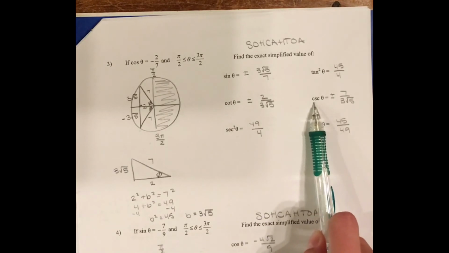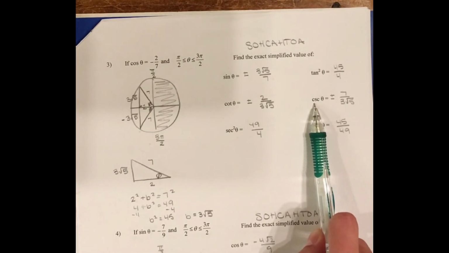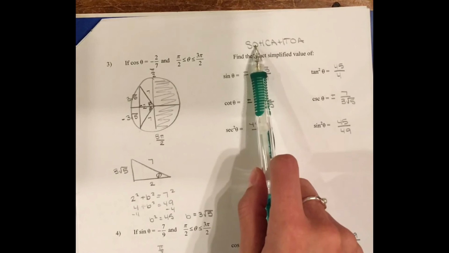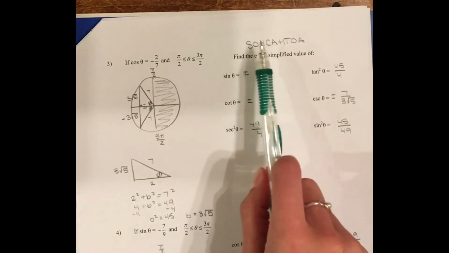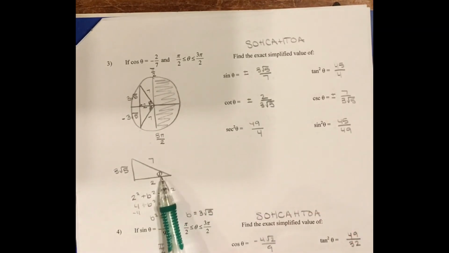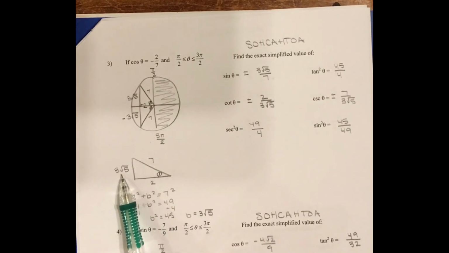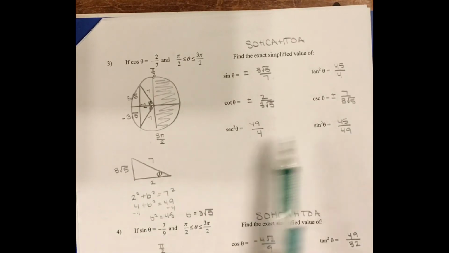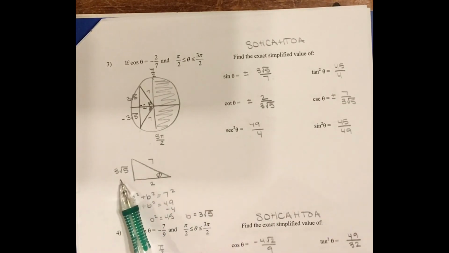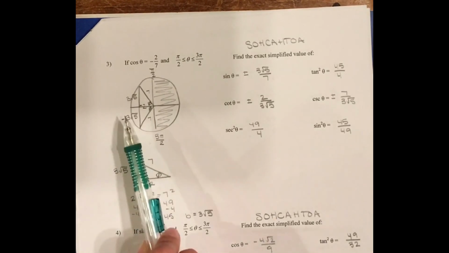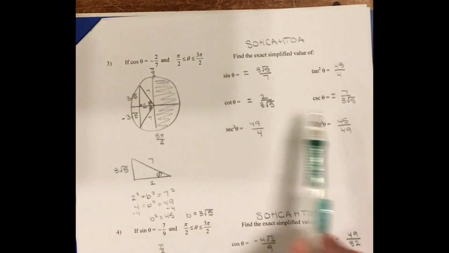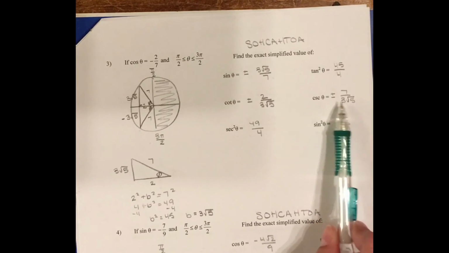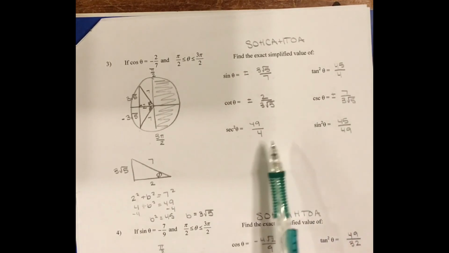Then cosecant is the opposite of sine, and sine we know is opposite over hypotenuse. So opposite would be 3 square root 5 over 7. And since, once again, the 3 square root 5 could either be a positive or a negative, you write the plus or minus in front of your answer.